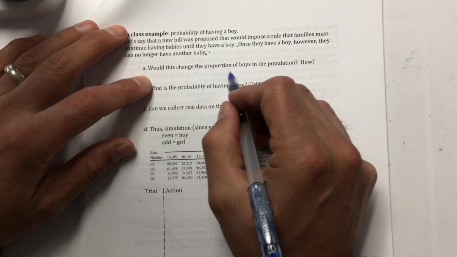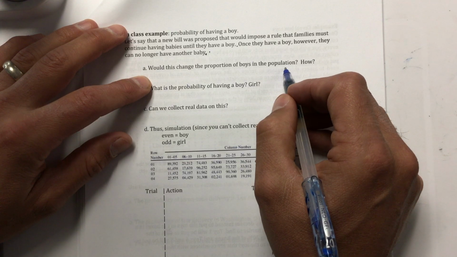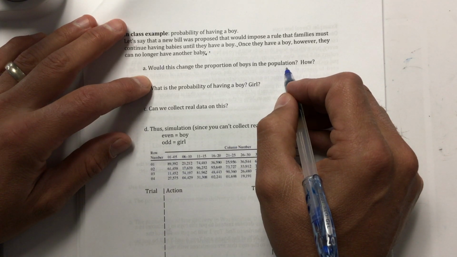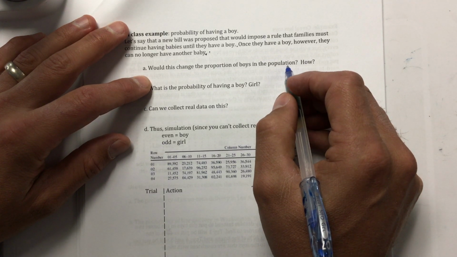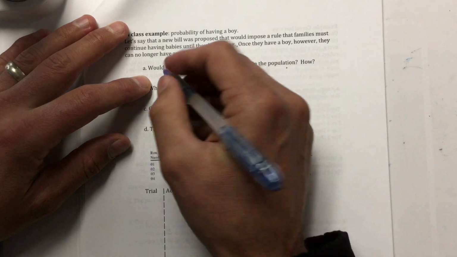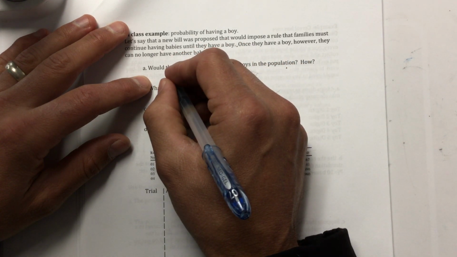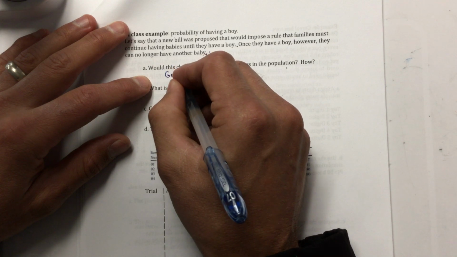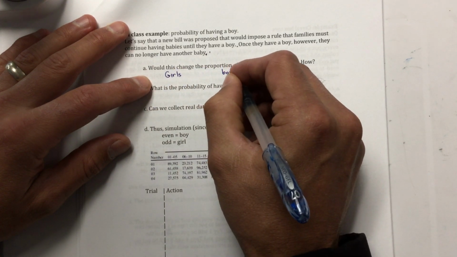Would this change the proportion of boys in the population? Yes. Give me an answer, everybody. Yes. Okay. Which one would be larger? Girls. Or boys? Girls, okay.